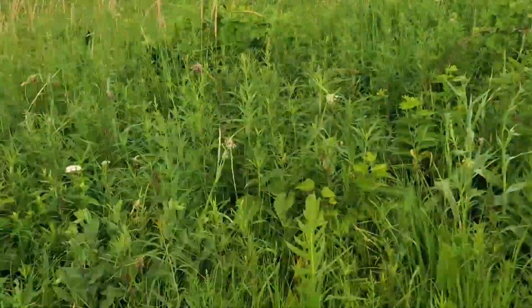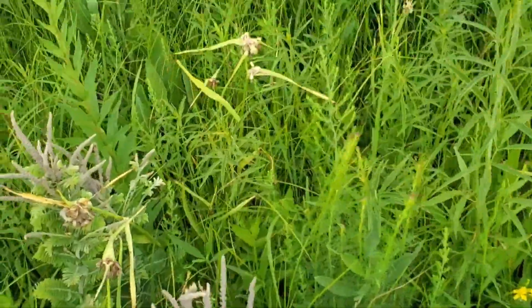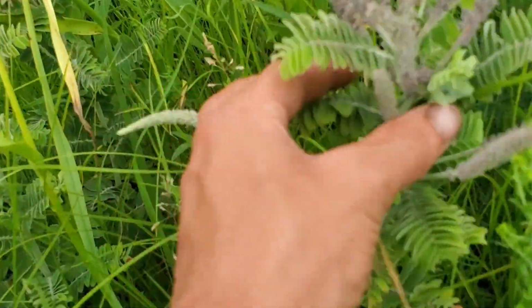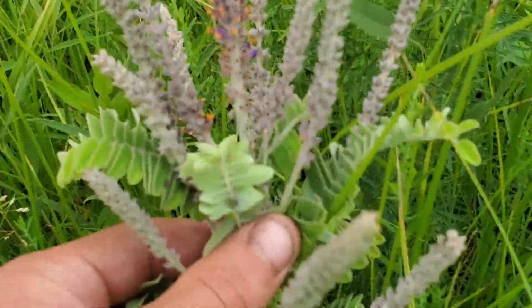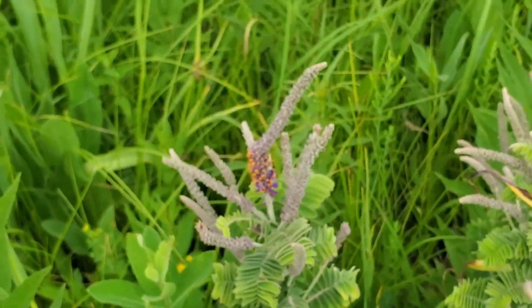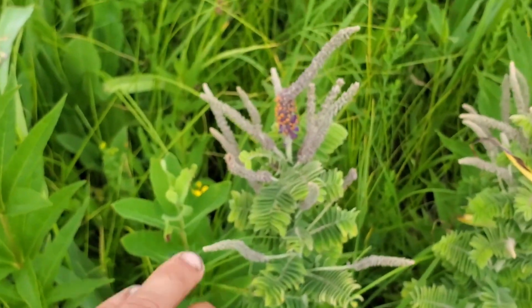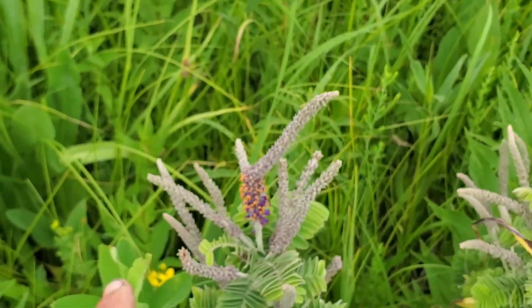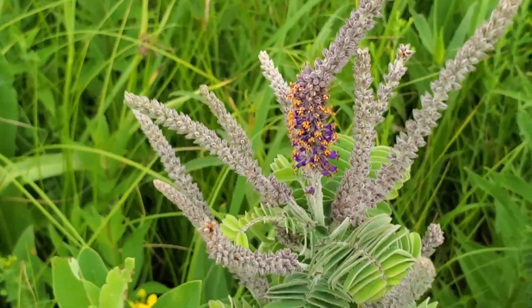That's reed canary grass. What I wanted to show you right here is Amorpha canescens, the lead plant. I actually misidentified another plant as this in one of my earlier videos. I called a Lespedeza an Amorpha canescens. No, I was very wrong about that. Sorry if you noted that.